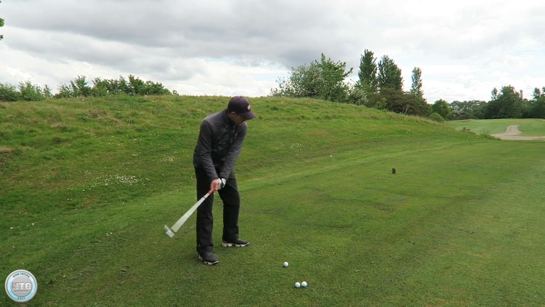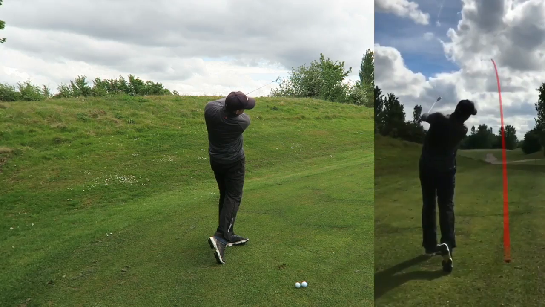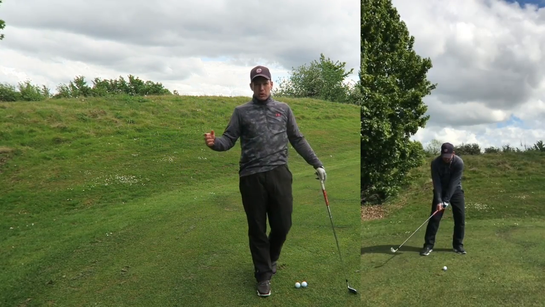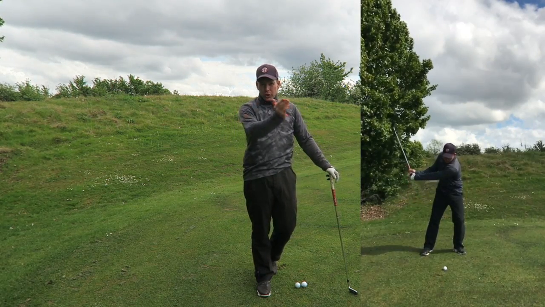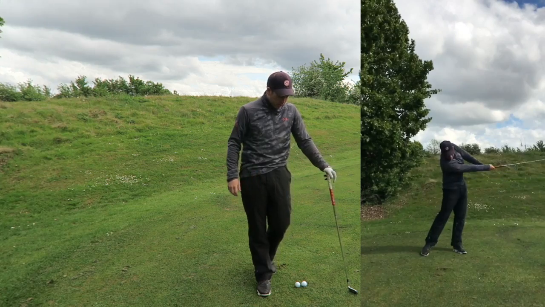So I'm feeling like keeping my chest down here. Okay, so pretty low shot there. You probably saw that on the camera. The ball drew in that shot there. So it was a low ball flight, but also it was a draw as well.